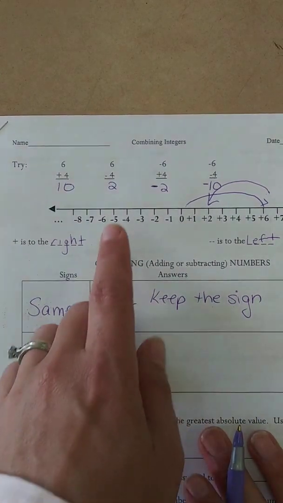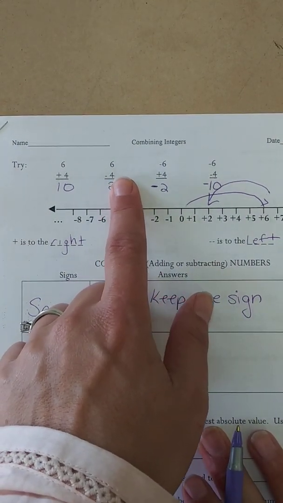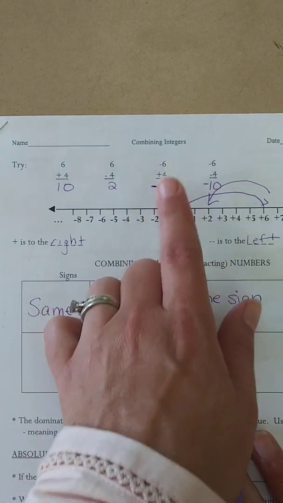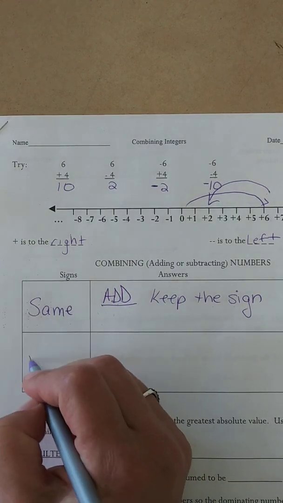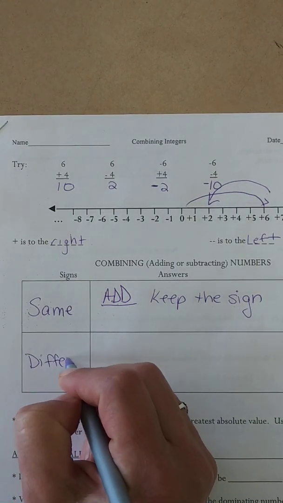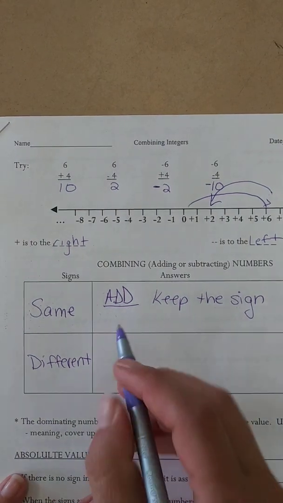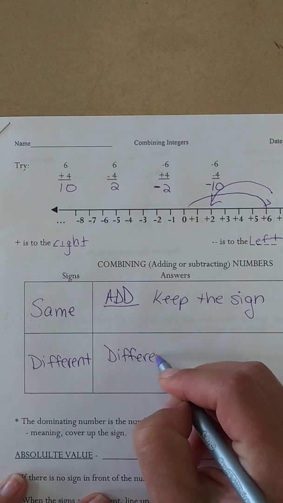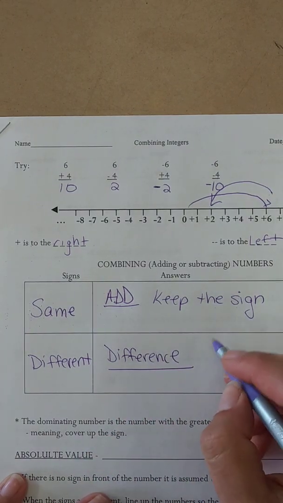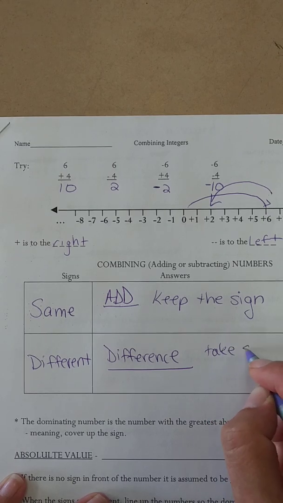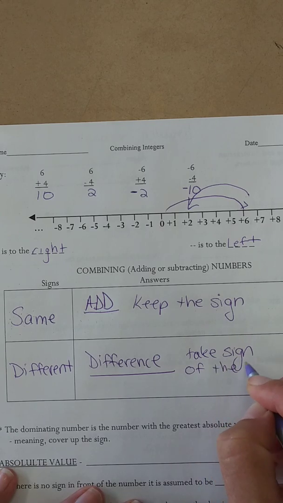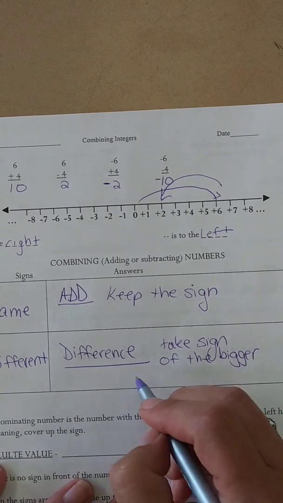As opposed to these, this is like a difference question. 6 minus 4 is 2. 6 minus 4 is 2 here, but there's more negatives. That's why the answer is negative. When the signs are different, you do the difference. You take the sign of the bigger, not the bigger number, because that's not always appropriate, but the bigger absolute value.